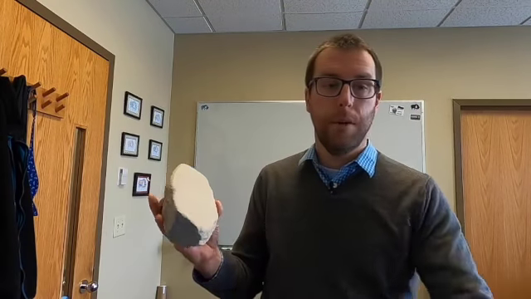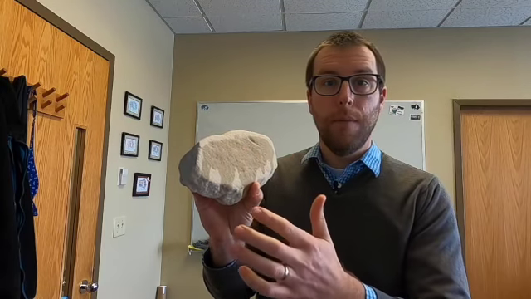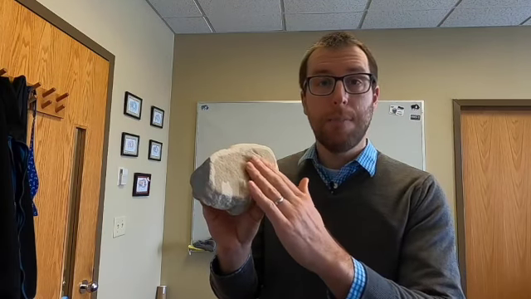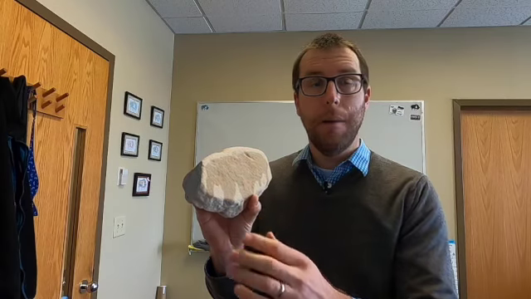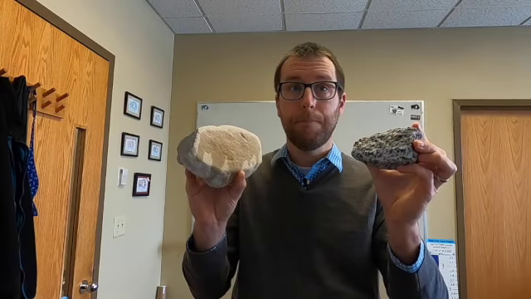Now let's try this sandstone. I'm going to take the same water bottle and spray this onto the sandstone, and what we see here is that there's very little water dripping onto my floor, and much of that water is soaking into the permeability. The rock is becoming saturated. In both cases we have rock or sediment, which meets the definition.